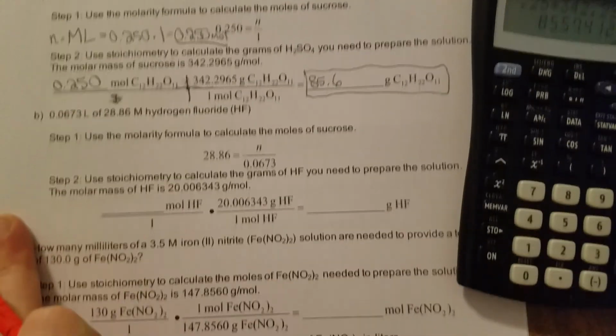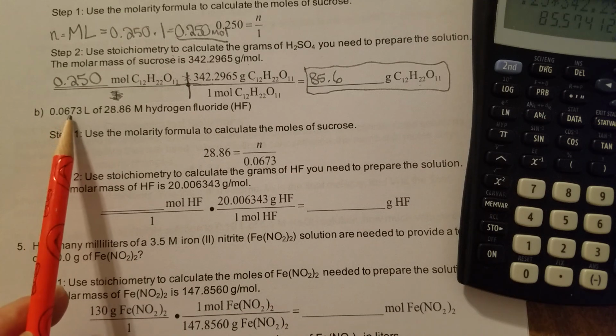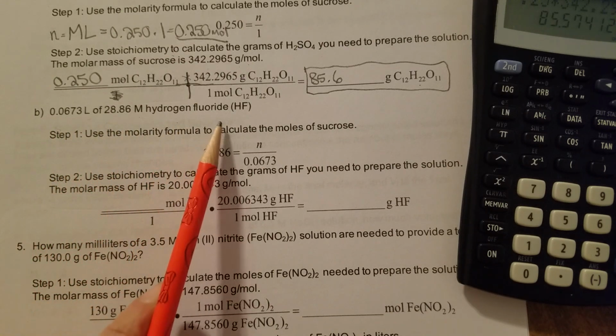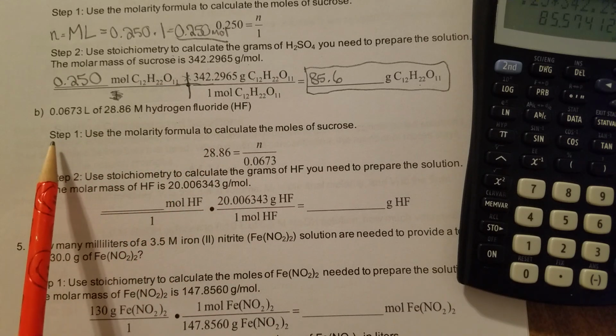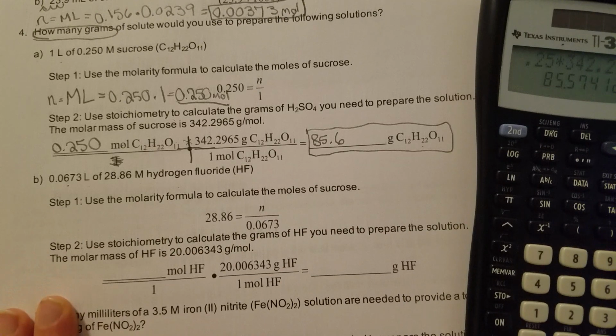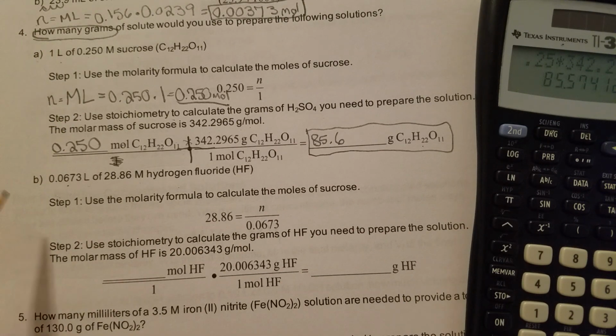Okay, B. 0.0673 liters of 28.86 molar hydrogen fluoride. Step 1. All right, let's go back. Our question is kind of up here. It's asking how many grams. So we're doing the same thing as we did before. We're figuring out the number of grams. So first we calculate the number of moles, and then we use stoichiometry to convert moles to grams.